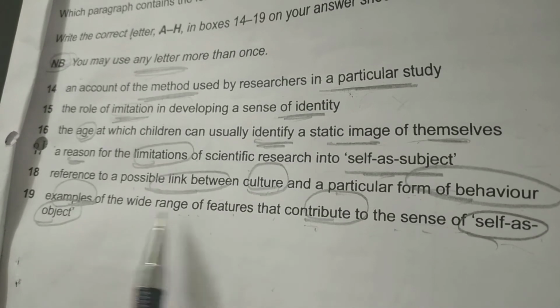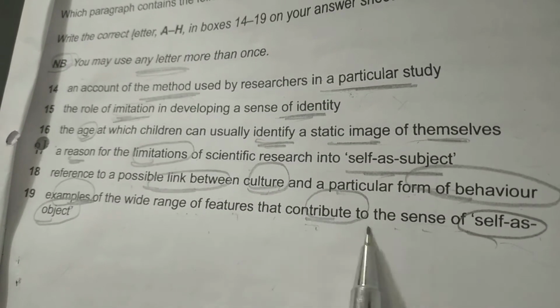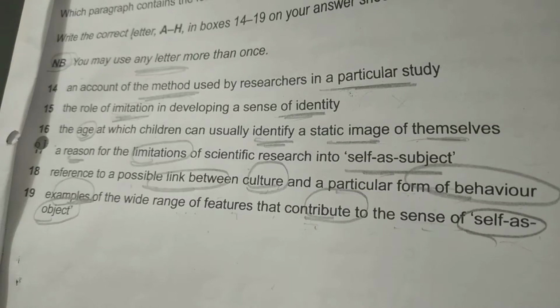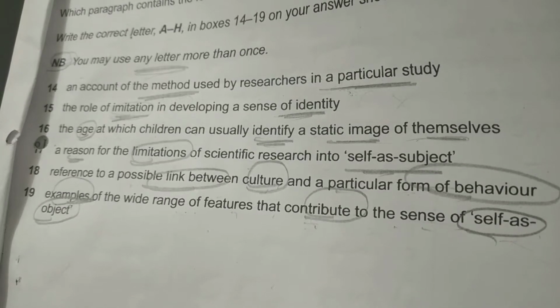Now, example of the wide range of features that contribute to the sense of self as an object. No, there was no mention of self as an object. So till now, I have not found any kind of information from the questions in passages A and B. Now let's go to passage C.